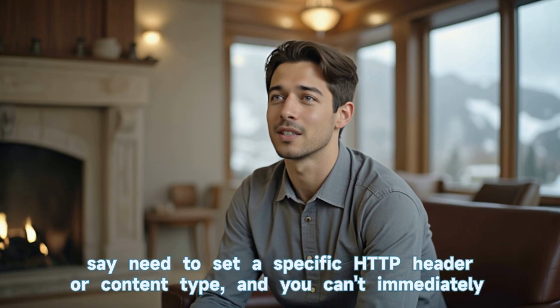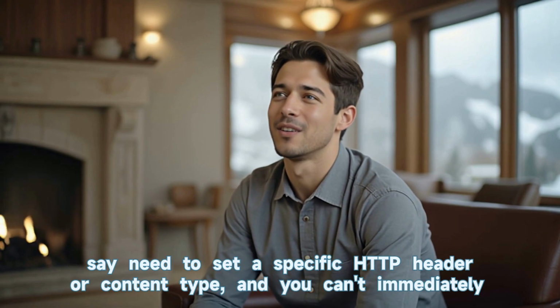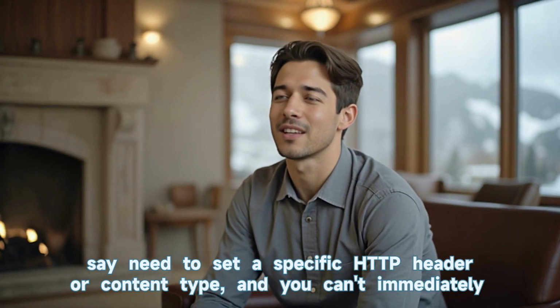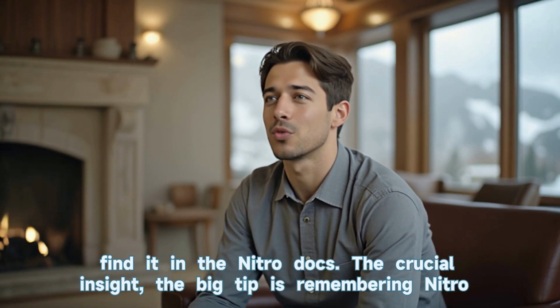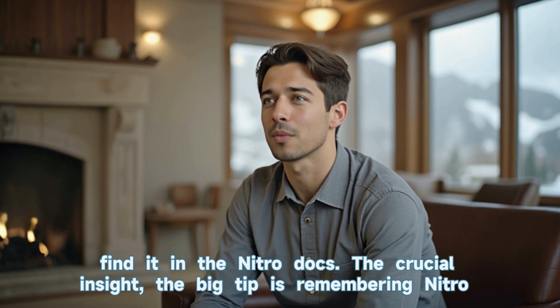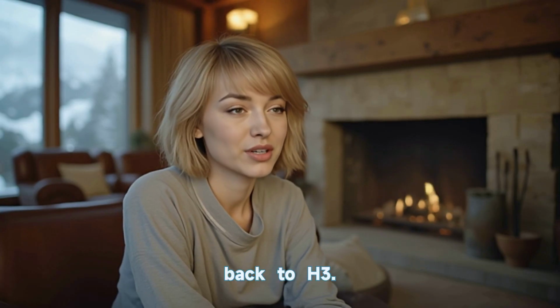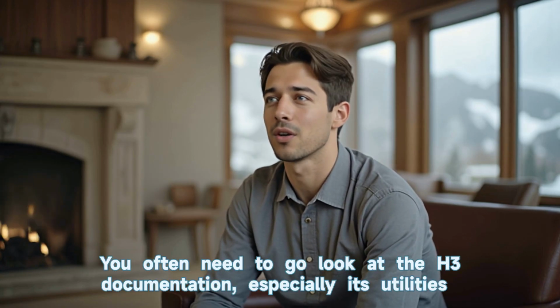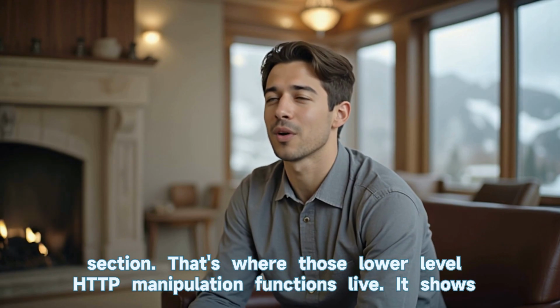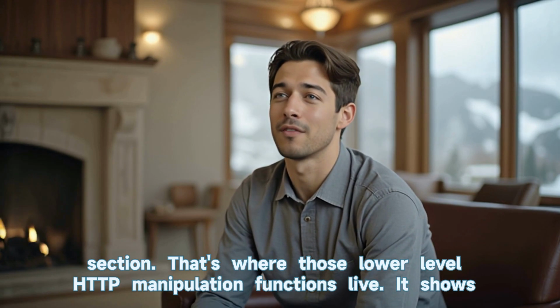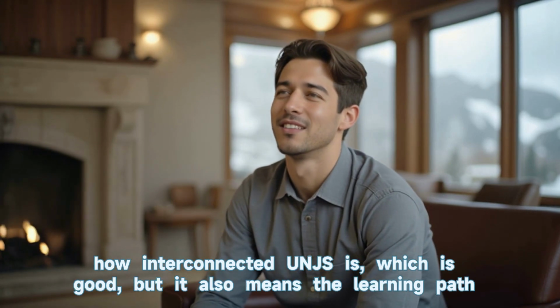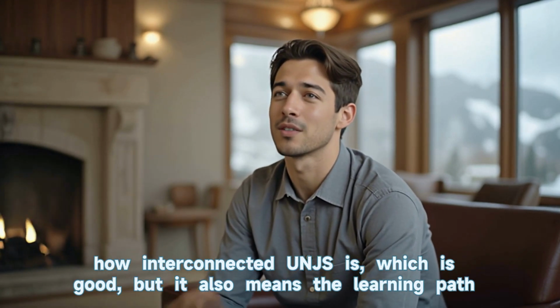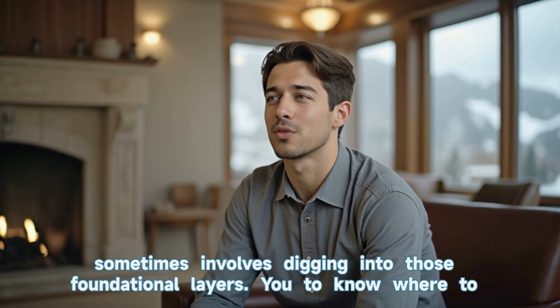Okay. So say you need to set a specific HTTP header or content type, and you can't immediately find it in the Nitro docs. The crucial insight, the big tip, is remembering Nitro builds on H3. Back to H3. Exactly. You often need to go look at the H3 documentation, especially its utilities section. That's where those lower-level HTTP manipulation functions live. It shows how interconnected UnJS is, which is good, but it also means the learning path sometimes involves digging into those foundational layers. You've got to know where to look. That's a really practical tip.